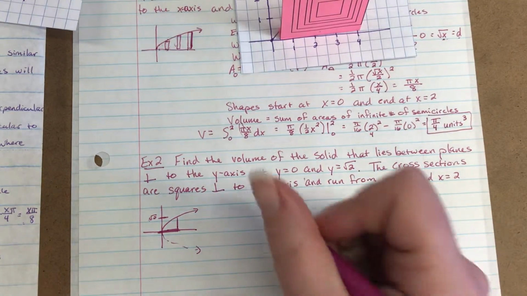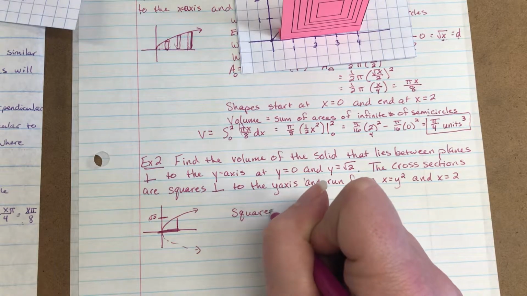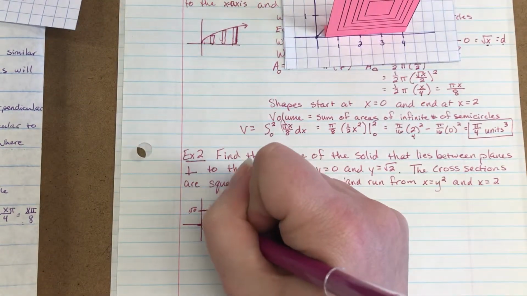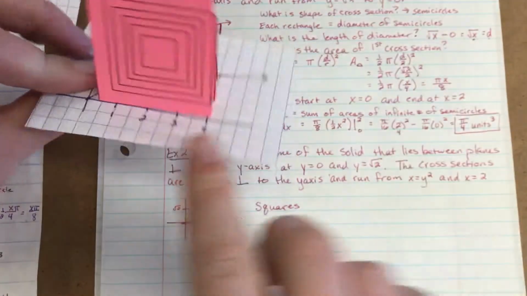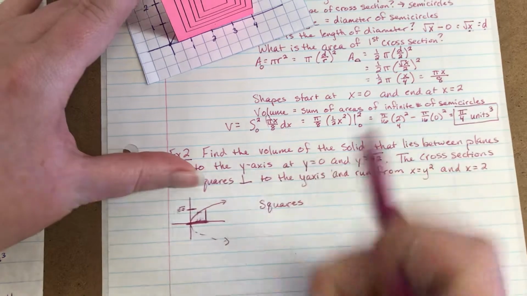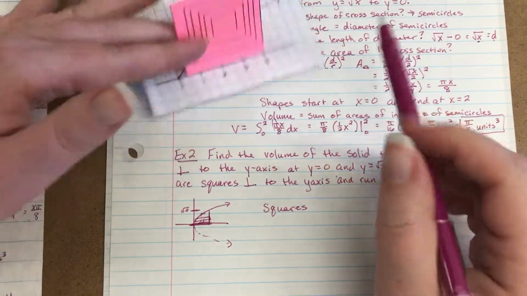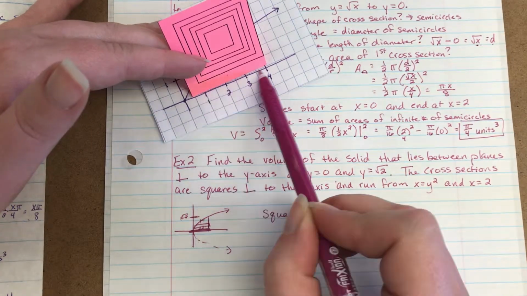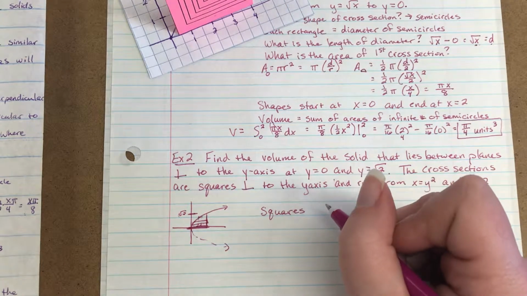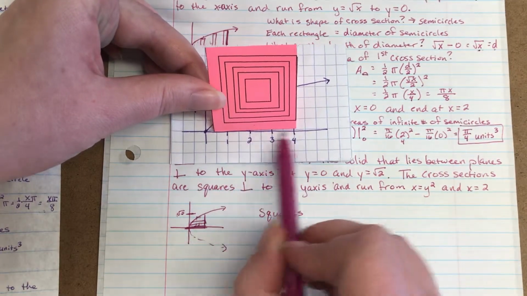All right, so I want to keep in mind the shape of my cross sections are squares. And then each of these little rectangles inside here would represent, oops, I drew that wrong. Each of those rectangles would represent the base of the side of the square. If I look here, this base here of the side of the square. So I need to find the length of one side. I need to find out what this length is.